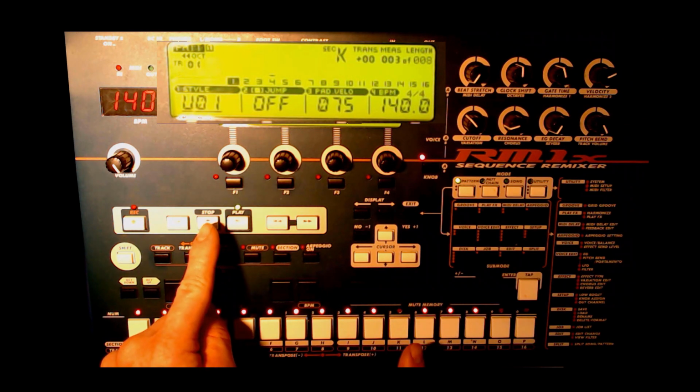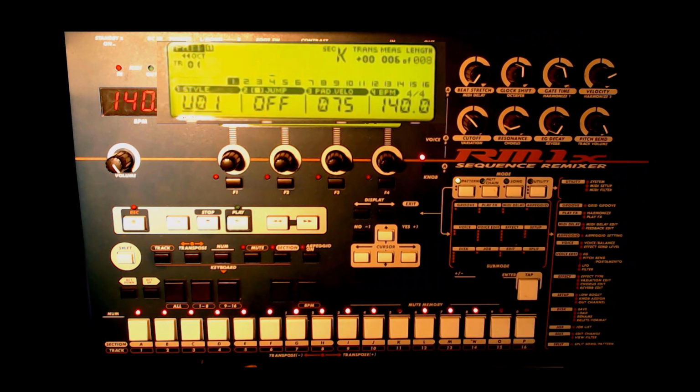Probably stopped that at that point, given it a few bars of silence, and then brought this section back in. Just missed the beginning of that. That's one of the occupational hazards of playing it live.